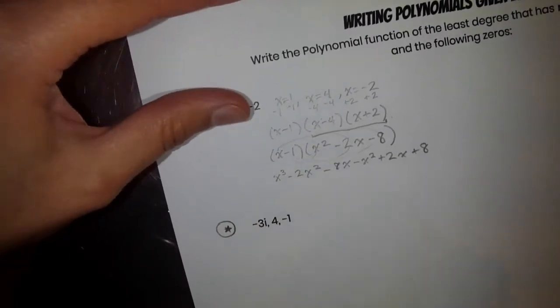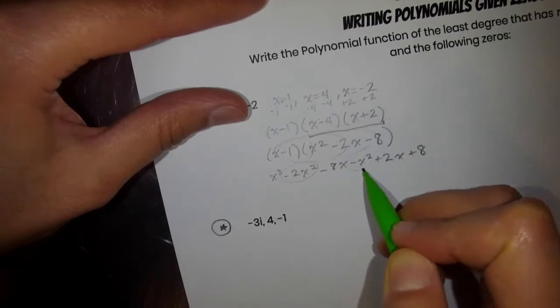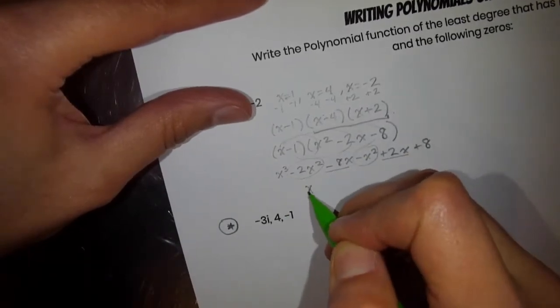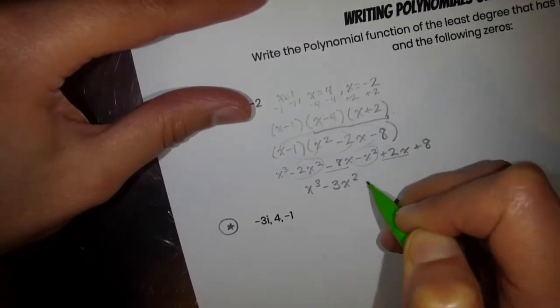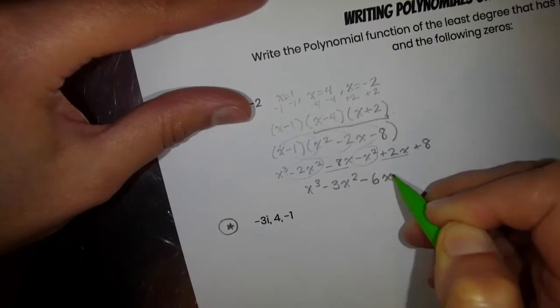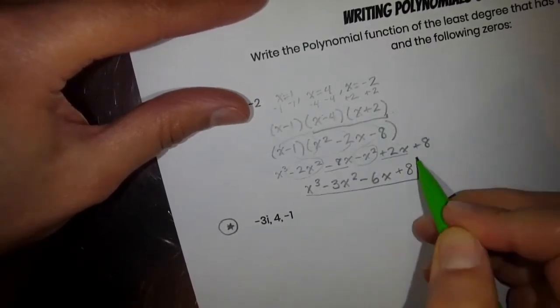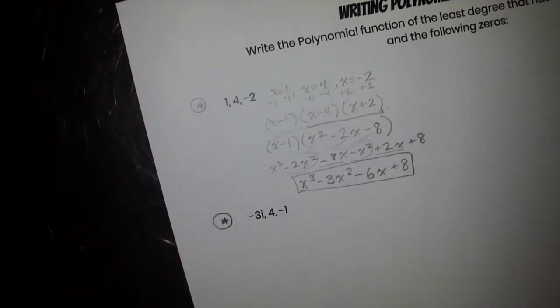And then you're going to combine your like terms. So I see I have negative 2x squared, negative x squared, negative 8x plus 2x. So this would be x to the third minus 3x squared minus 6x and then plus 8. And that would be the original polynomial. That would be your final answer.